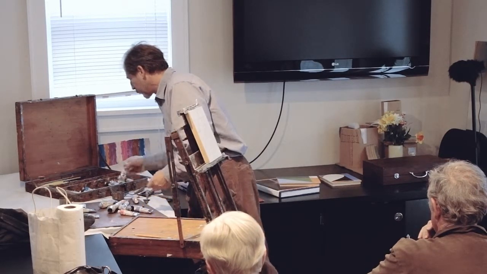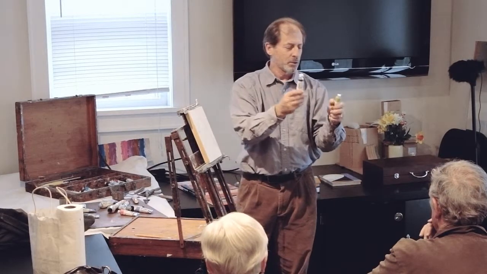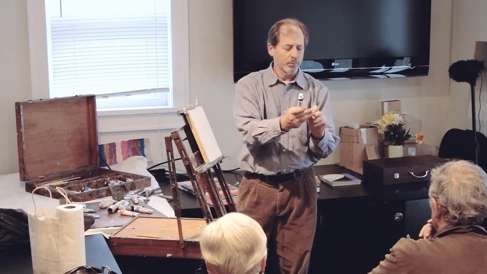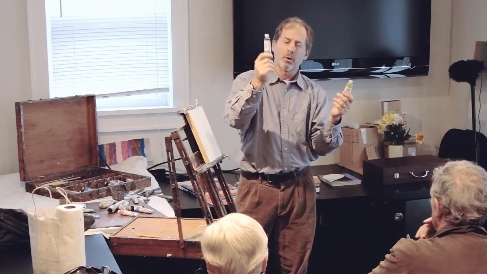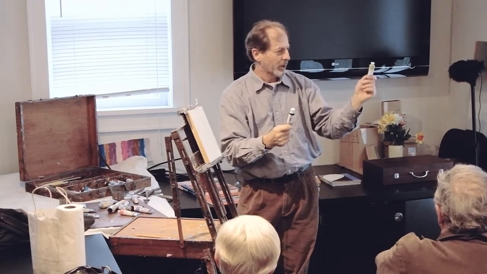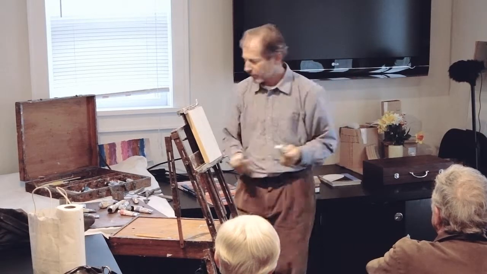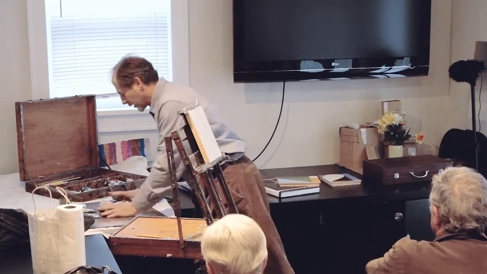I don't use many green pigments, but these are 2 I might use. This is a cinnabar green, and this is chrome oxide green. This is a very opaque green. This is a very transparent one. Each has different purposes.